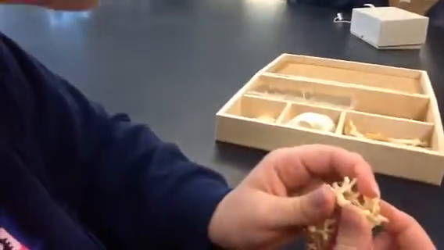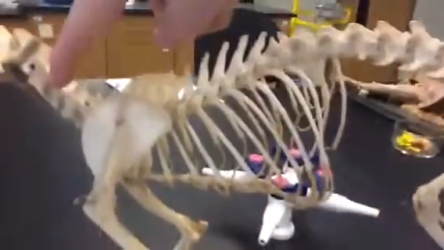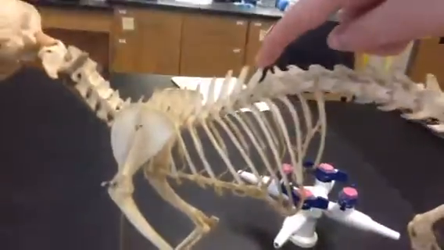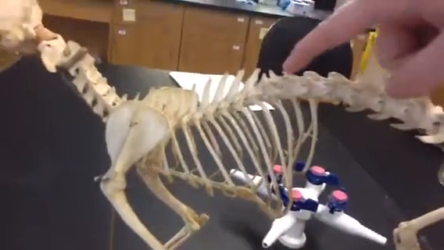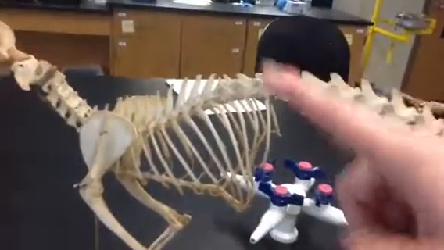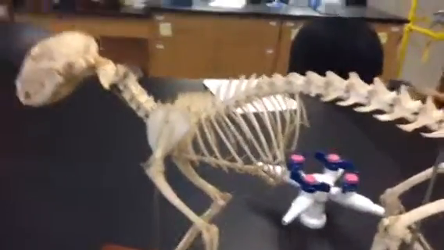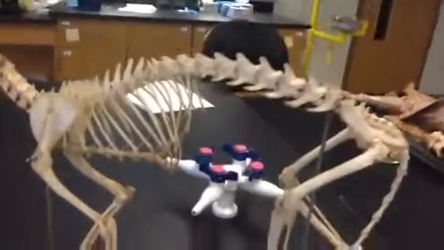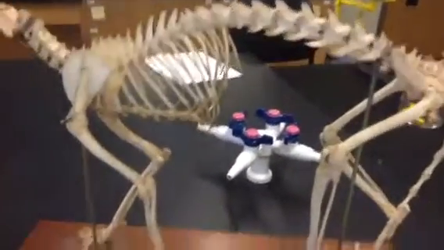We're on the lumbar spine now, by the way. These guys are the thoracic vertebrae, and these guys are the lumbar vertebrae, and you can tell because they switch direction in the spine. Lumbar, thoracic, cervical.